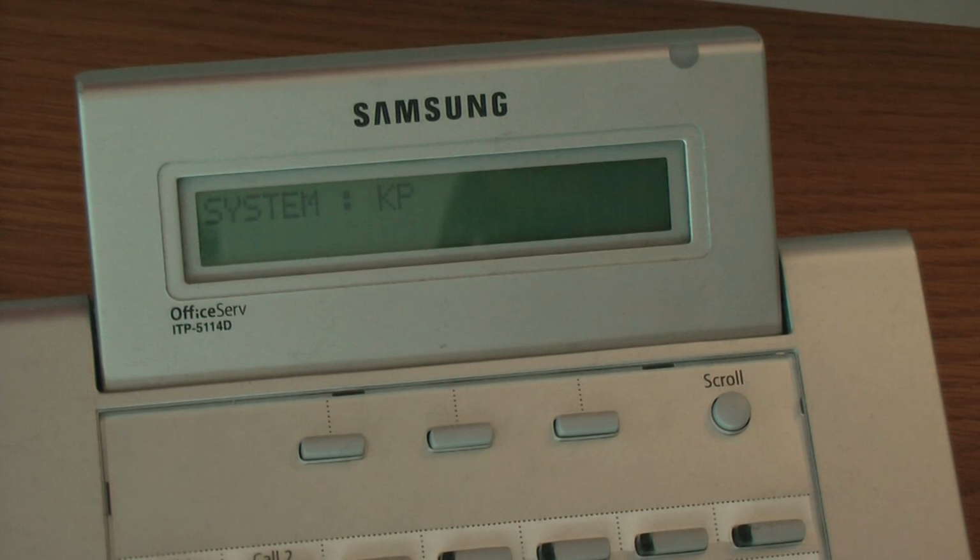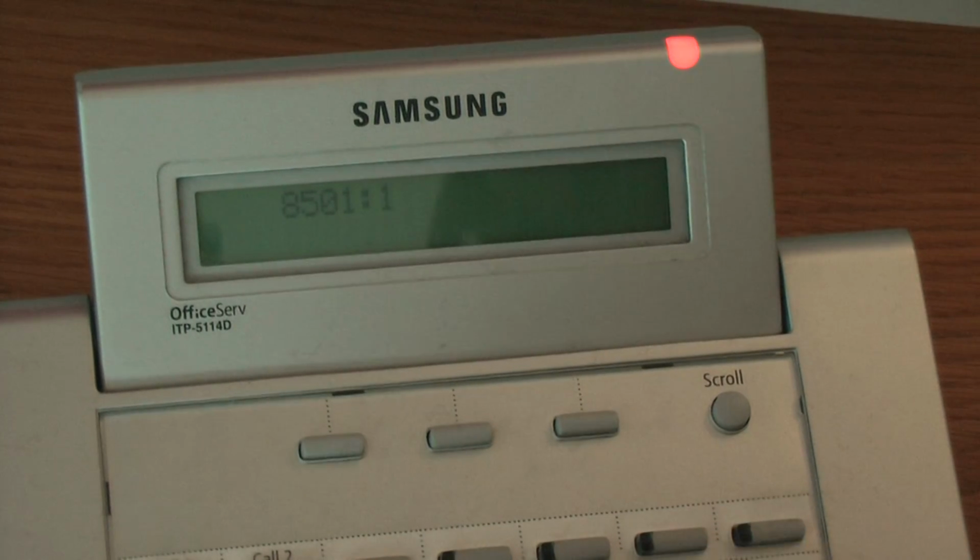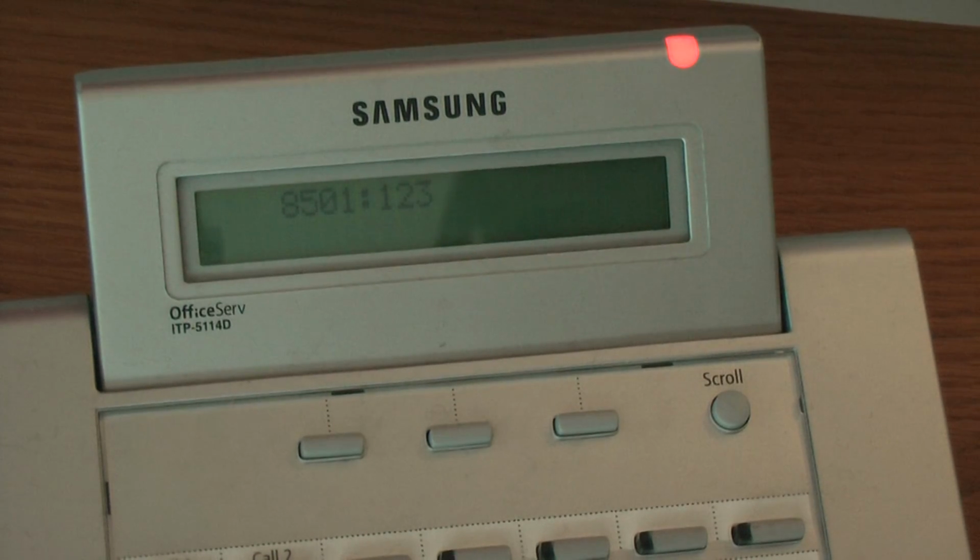because it'll say KP on the screen, and then you can see this phone has now come up with its identity IP phone. Now we can do a test call to BT's speaking clock. You can see it's selected the line out on the system, and that's the BT speaking clock.